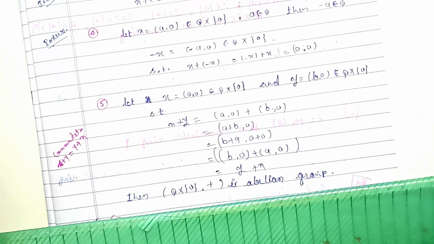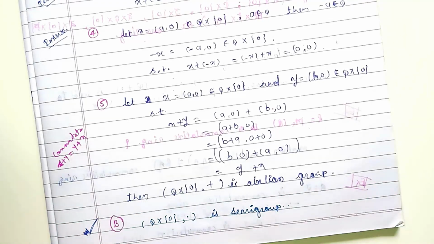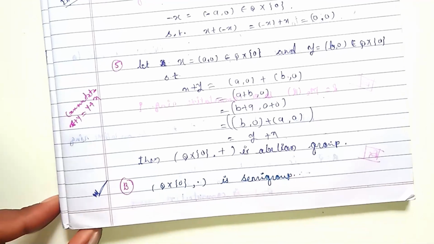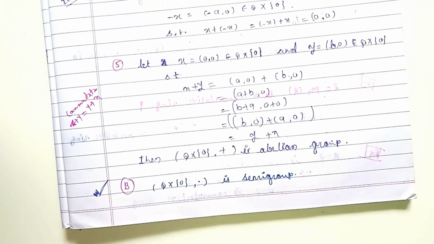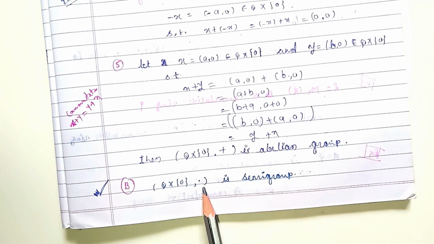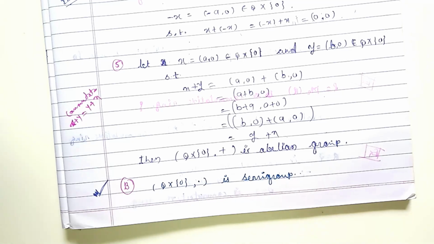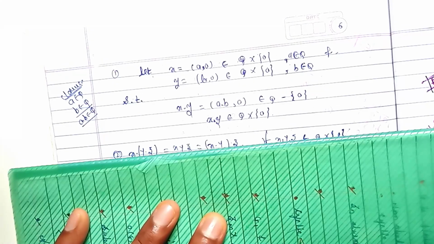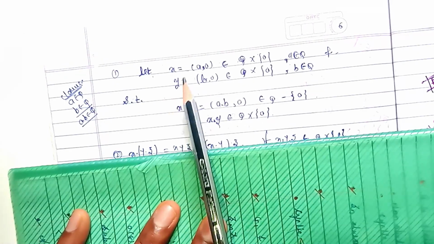Now the next property remaining to prove is that our group Q cross singleton {0} under multiplication is a semigroup. Now let's prove how the properties of a semigroup hold for our group. Now for closure, take any two elements from our group.